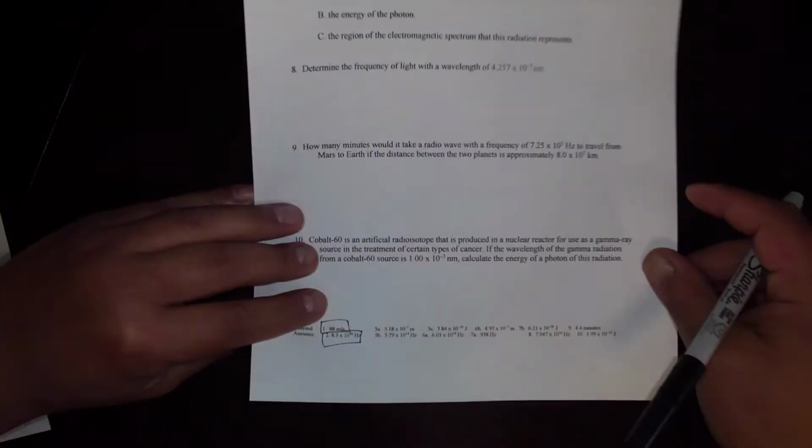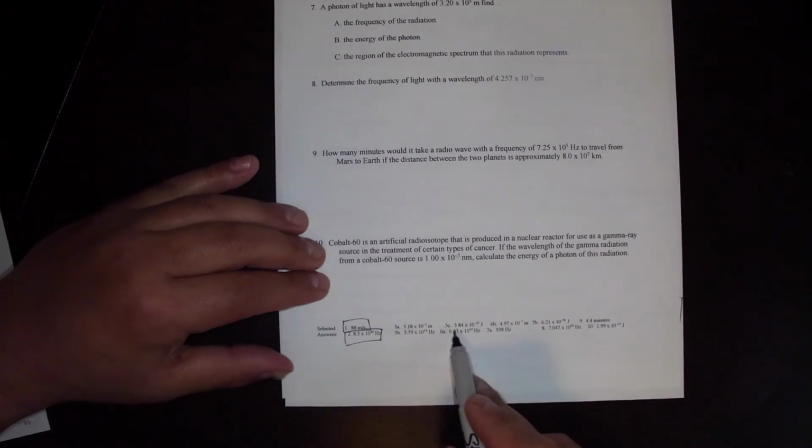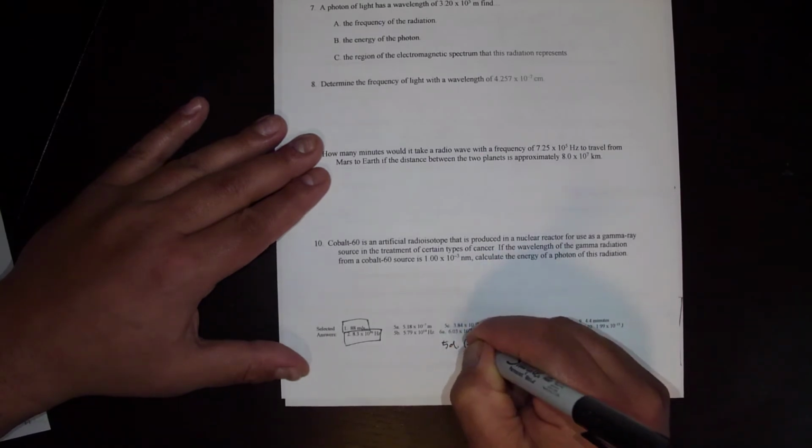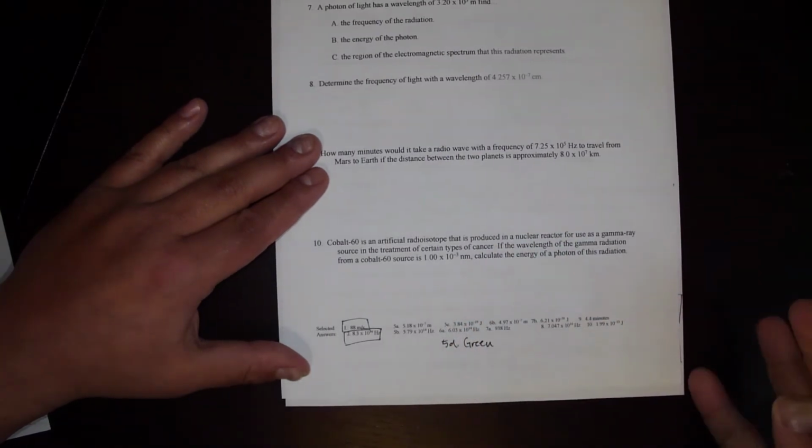And let's see if I got the same answer from before on the back page. Looks like I didn't put it in there. Shame on me. I guess we did 5C and didn't do 5D, but because we can, 5D is green. Cool. All right, so we're done with the first page. Halfway there. All right, let's go on to the second.